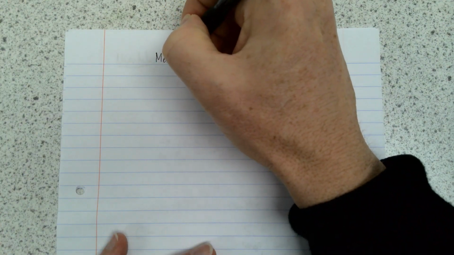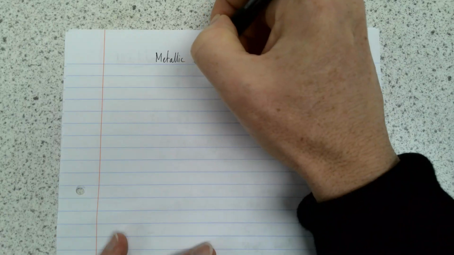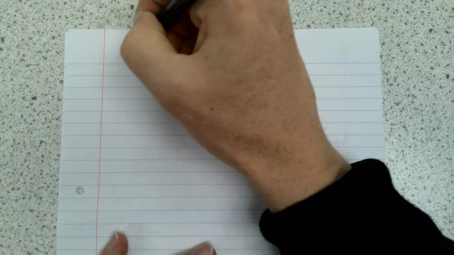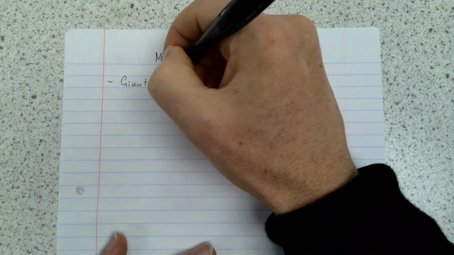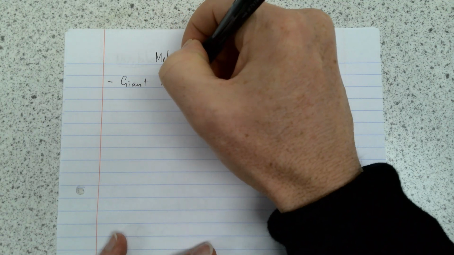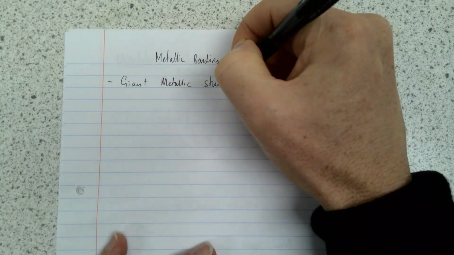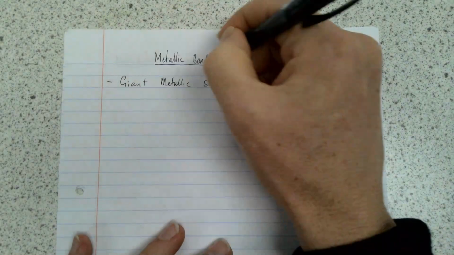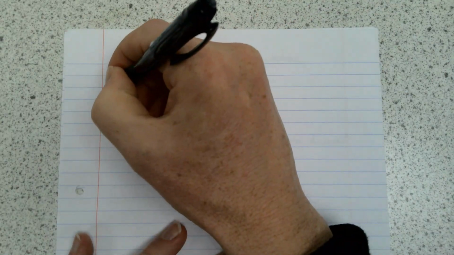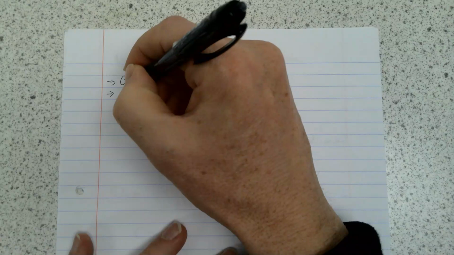So you need to know about metallic bonding, and you do already. And I think you know from what you told me in our little rehearsal that we described the structure as a giant metallic structure, and anything with a giant structure, we learn even as low as year 7 nowadays, we tend to have a high melting point.